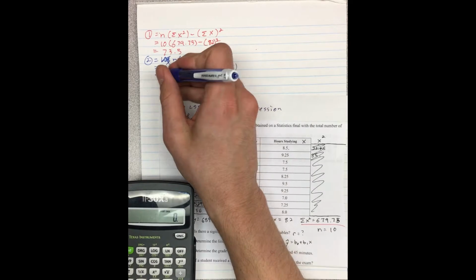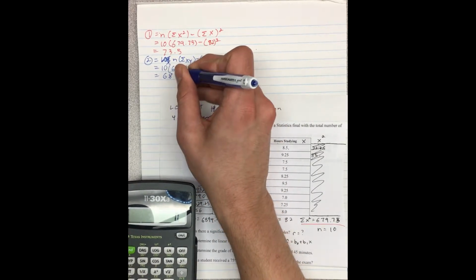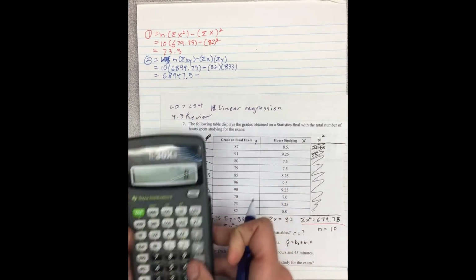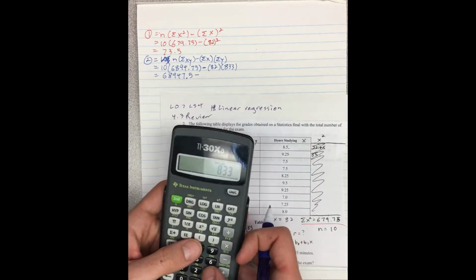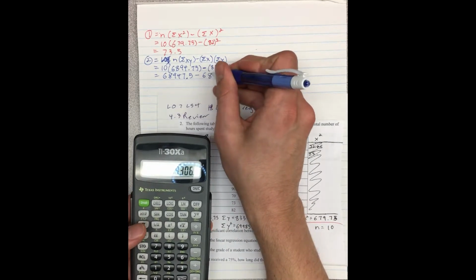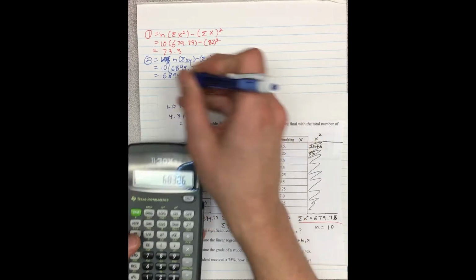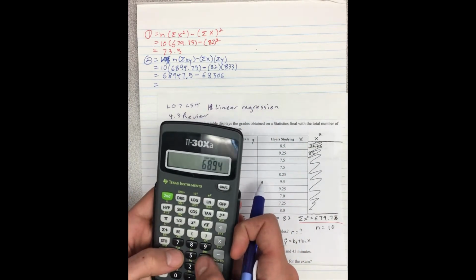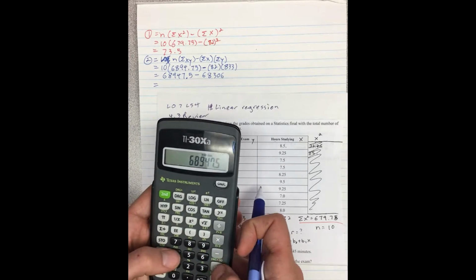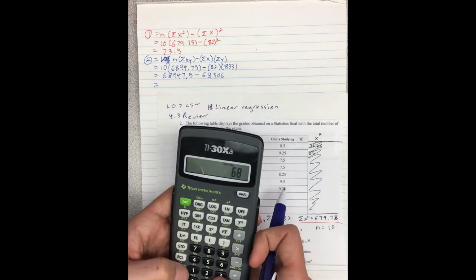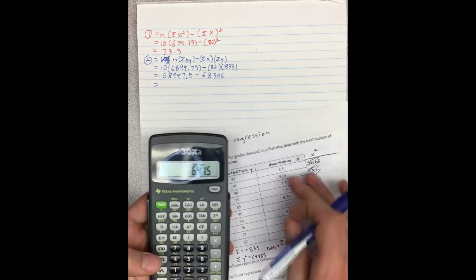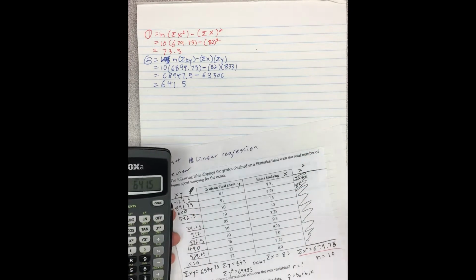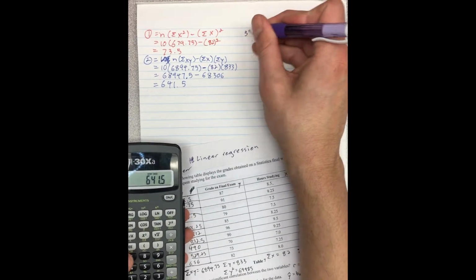Okay, so when I write this out, this is 68947.5 minus 82 times 833, 68306, which is going to give me 68947.5 minus 68306 gives me 641.5.